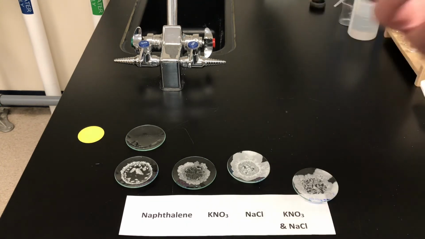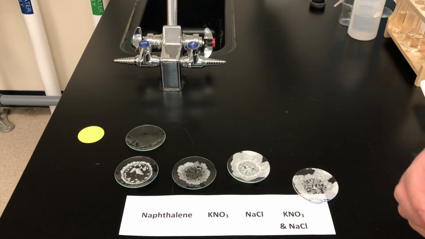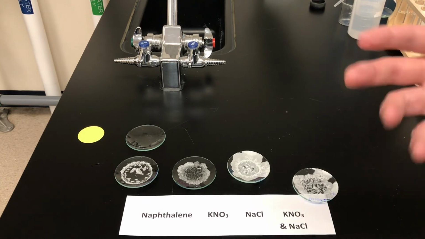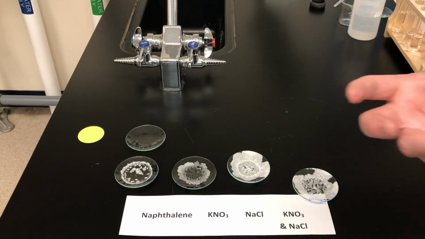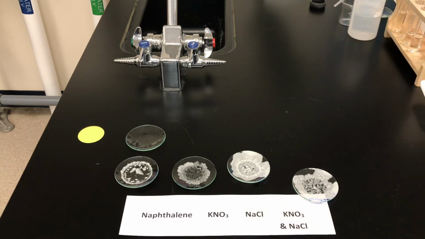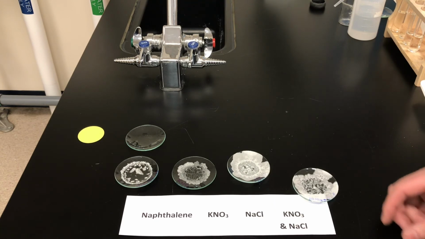Sometimes when you buy table salt at home, you can get the very fine crystal powders of table salt, and the crystal structure is really not that visible. But if you get the coarser salts, like kosher salt, you can often see those little cubes just with the naked eye.